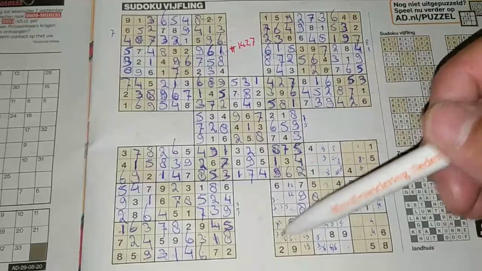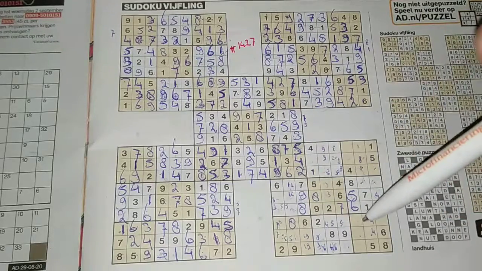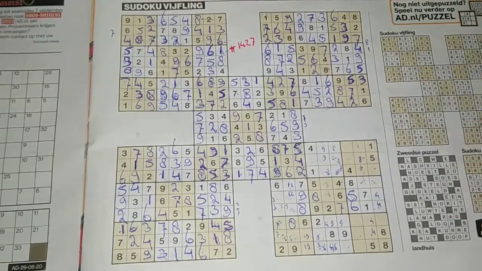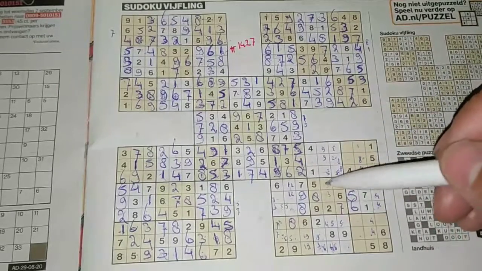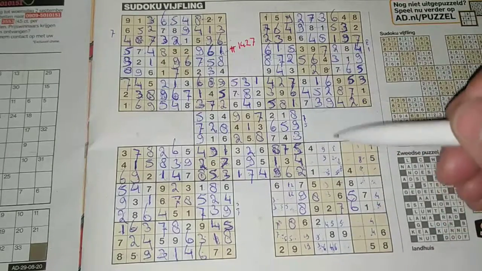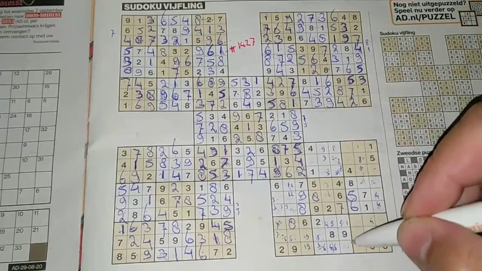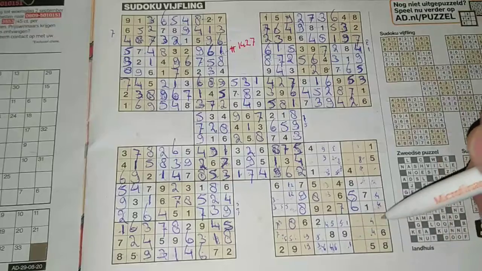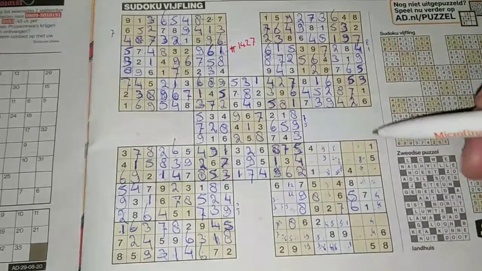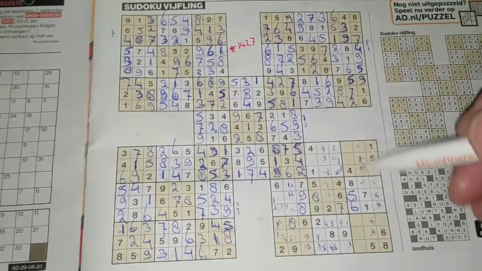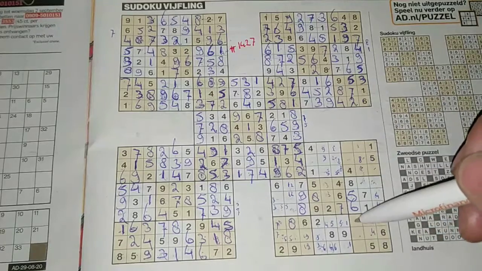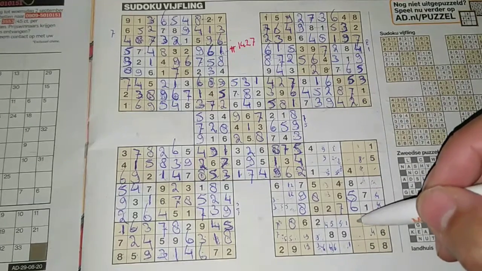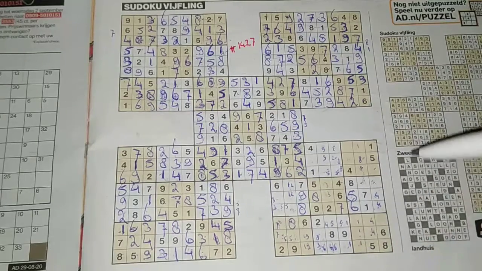Number one. Yeah, one in this column, one in one of these two boxes, in the middle columns and the column next. These two boxes could be a one. One in this column, one in the column next. So in that column, the only three places for the one should be here, here, or there.